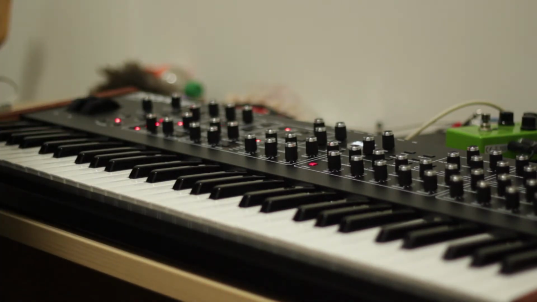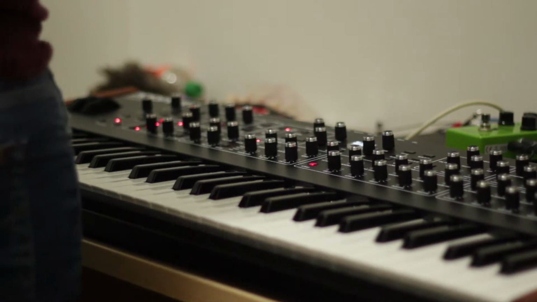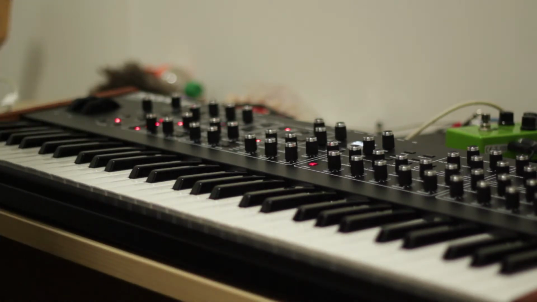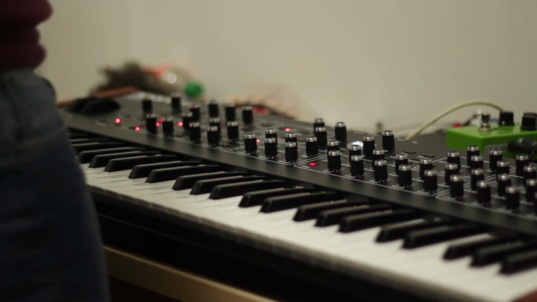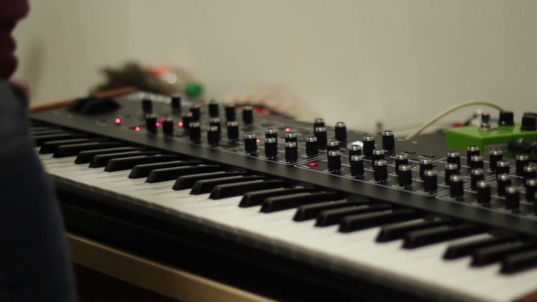Hello everyone. In this very short video, I'm going to show you how to reproduce a feature that exists in some digital pianos that allows you to hear each note in its place on the stereo panorama. What do I mean by that?